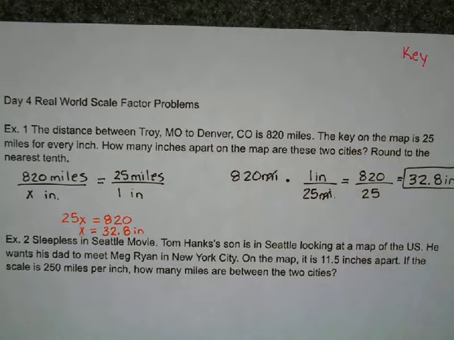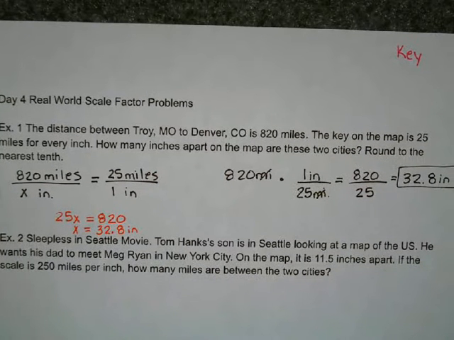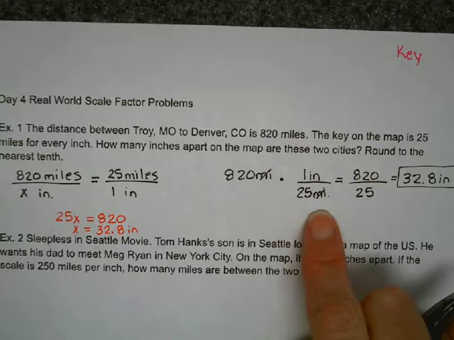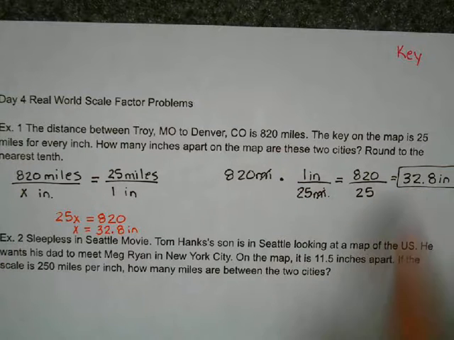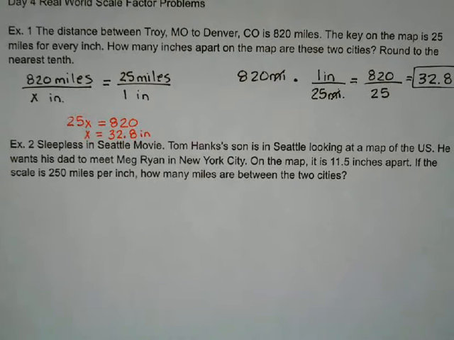So if you want to set up cross-multiplying, which some teachers do at the high school, or if you want to do unit analysis, this is what I do in Algebra 1, and I think some science classes do this kind of conversion. You can choose either way. Show me some type of way on the test of how you got from the answer of 820 to 32.8. Just need to see some kind of work shown, okay? So, again, choose which way you want to do it.